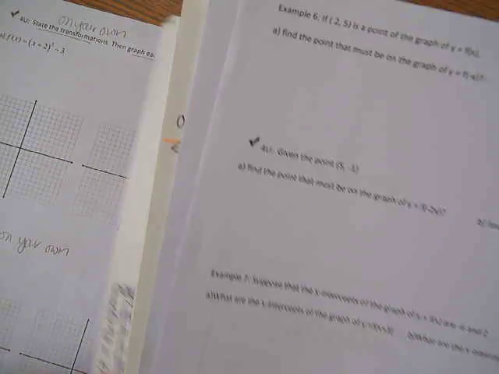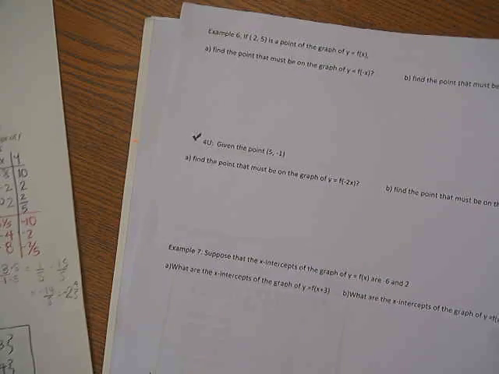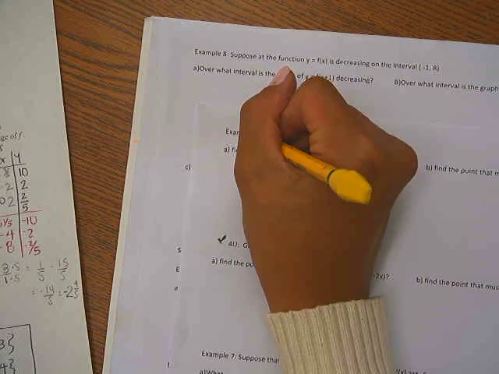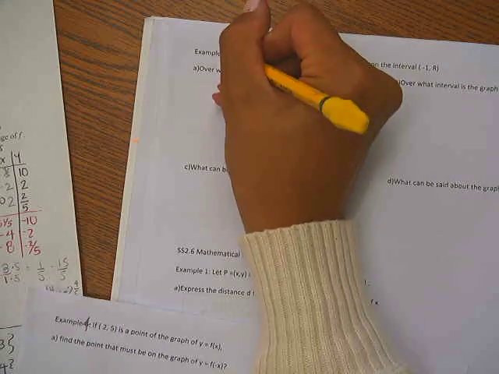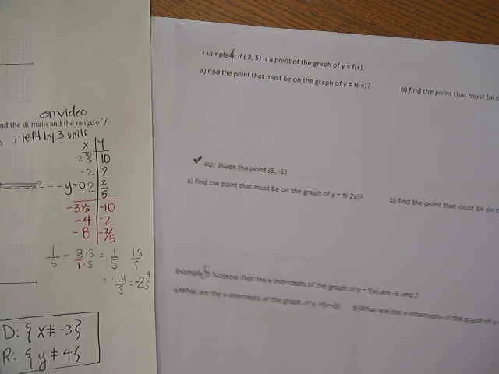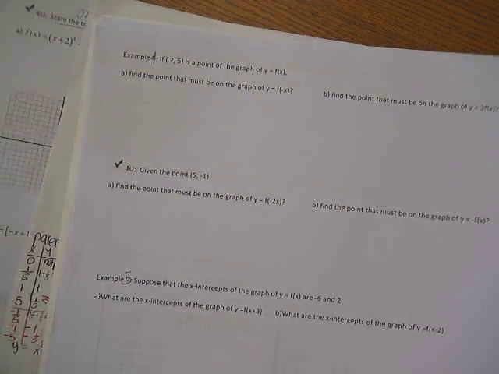And why do I have example number 6? I thought that was example number 3. Let me double check if my pages are right. I got page 22, 23, and then 24. So it's not supposed to be example 6. It's supposed to be example 4, that means this is example 5, and that means it's example 6. There you go, I'm on the right page. I just wanted to make sure my numbering system was working.